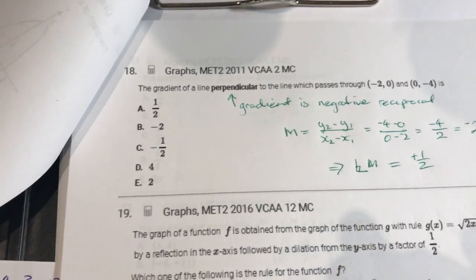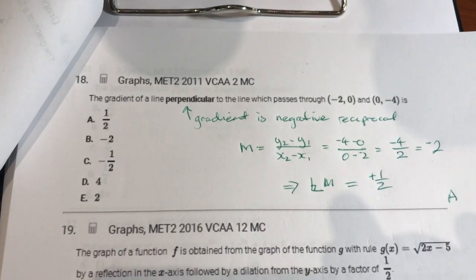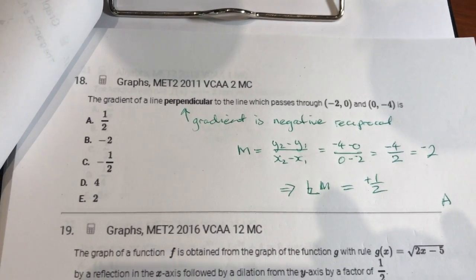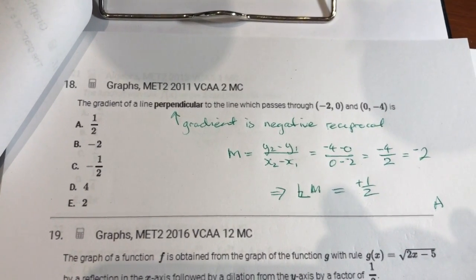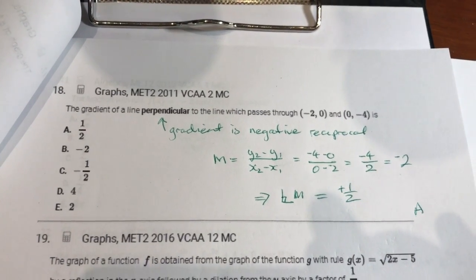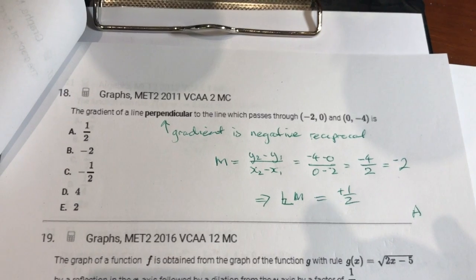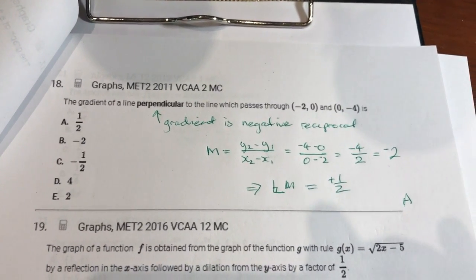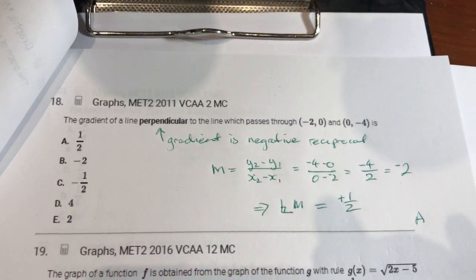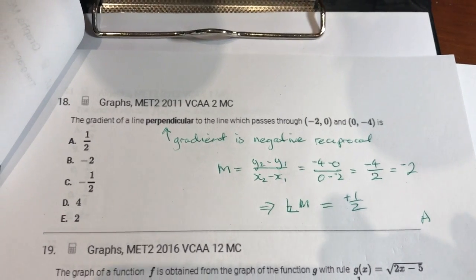Question 18. To get a gradient between 2 points, we use y2 minus y1 over x2 minus x1, back to year 9. And then to find the perpendicular one, we need to invert that and swap its sign. So it becomes positive half, it's A.